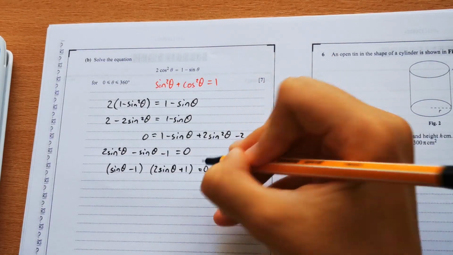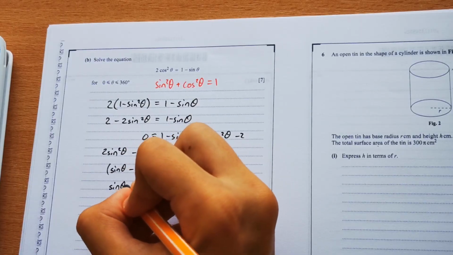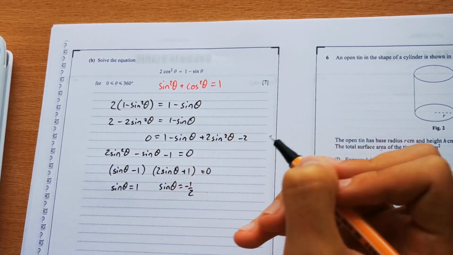Which means that sine theta equals 1, sine theta equals minus a half.